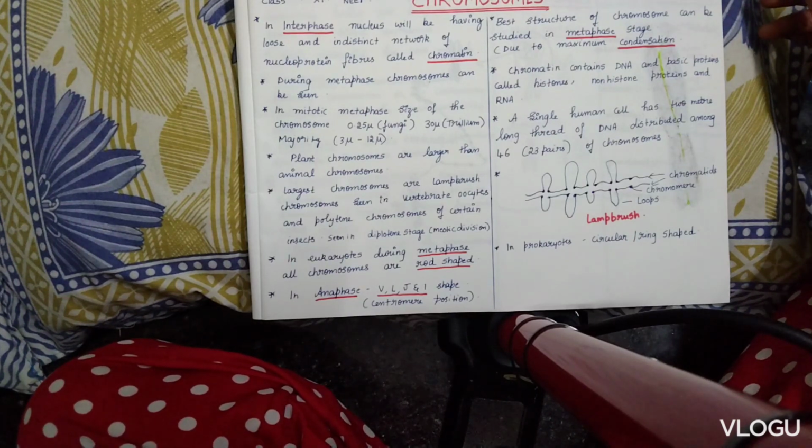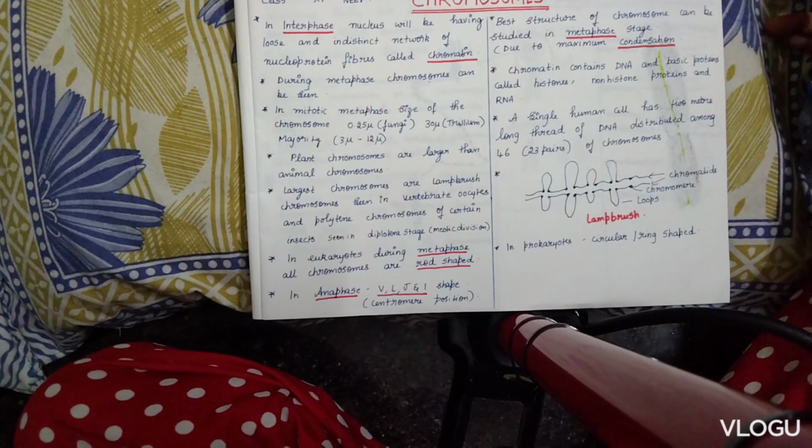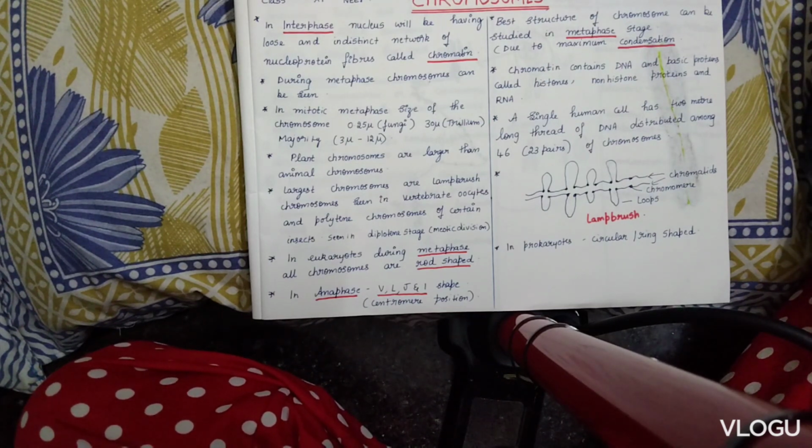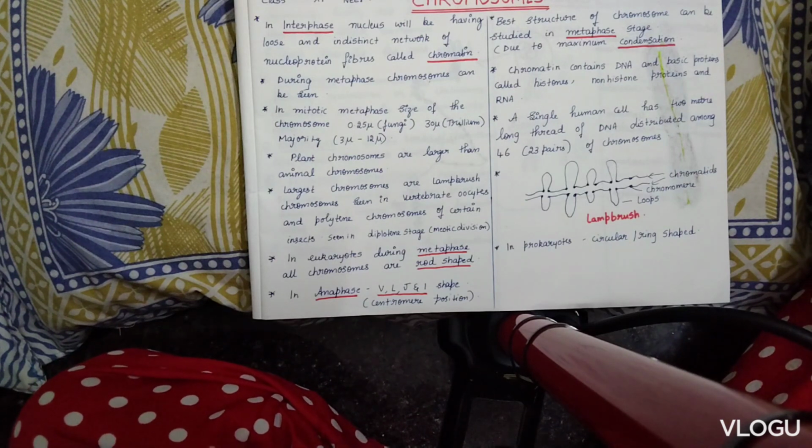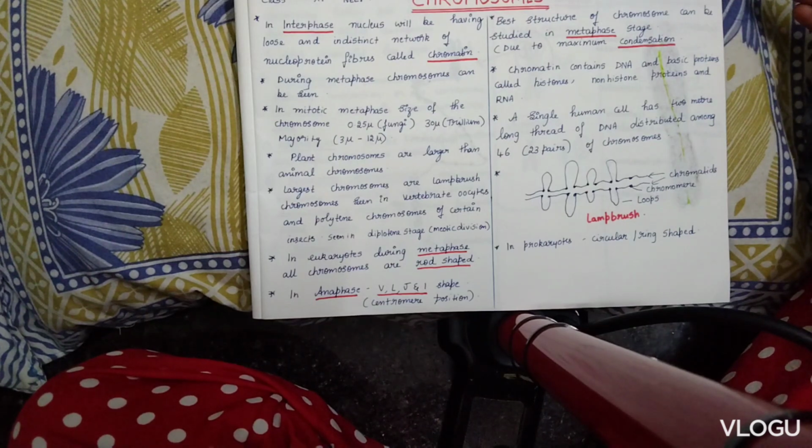Chromatin contains DNA. The chromatin fibers, the thread-like fibers, contain DNA and basic proteins called histones. In eukaryotes, DNA is wrapped or coiled around the histones. There will be non-histone proteins and RNA also.